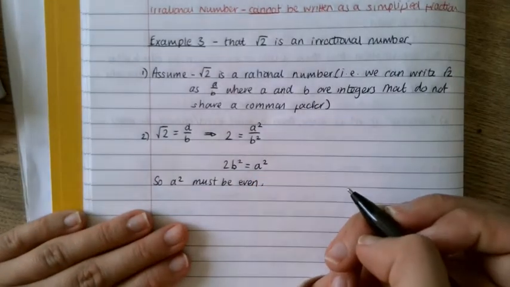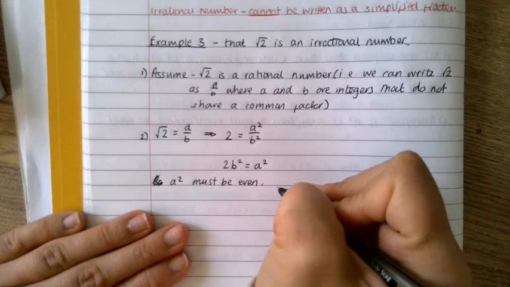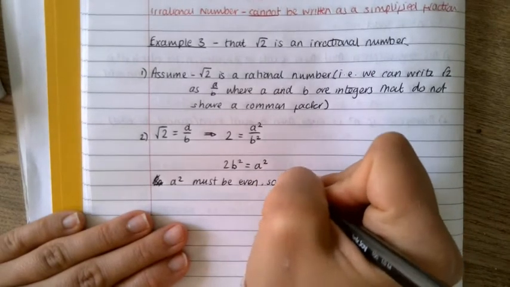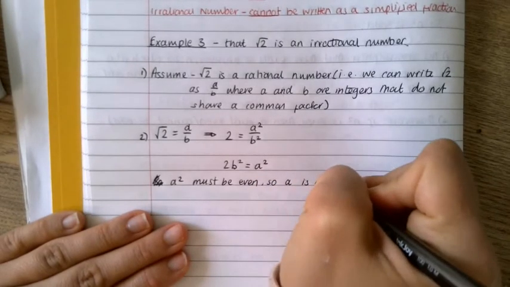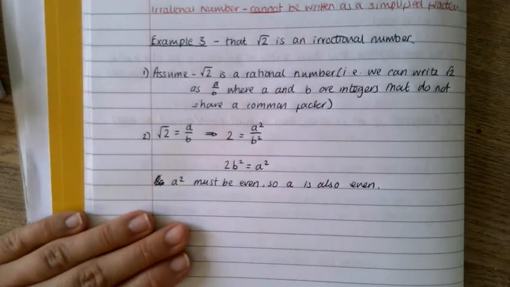Trying to make this sentence make sense. A squared must be even, so a is also even. Okay, so a is an even number.